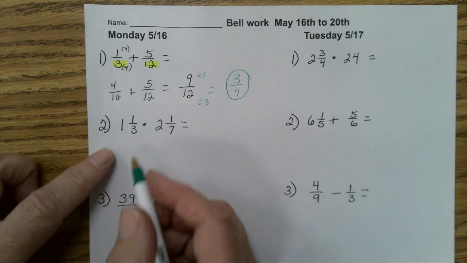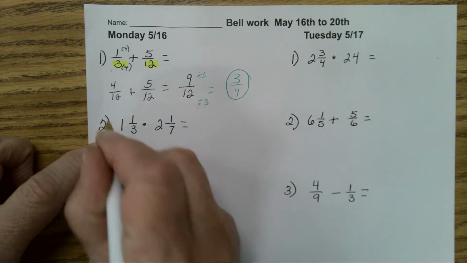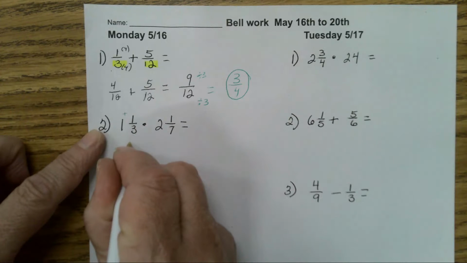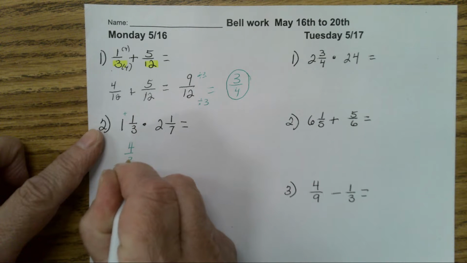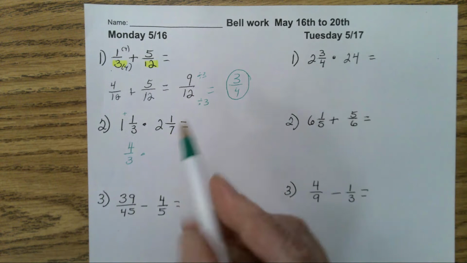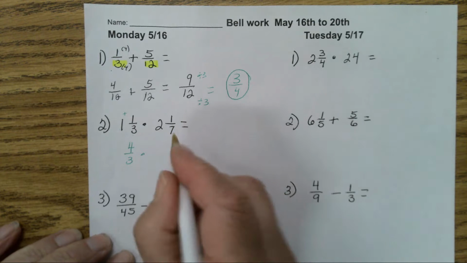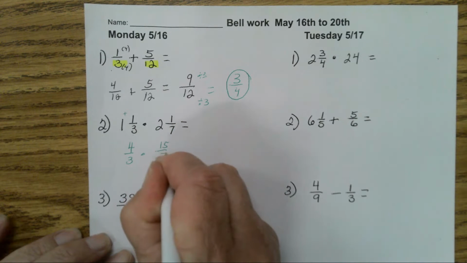So you start with the denominator. You multiply 3 times 1 is 3, plus 1 is 4. So you have 4/3 times, do the same thing here. 7 times 2 is 14, plus 1 is 15/7.